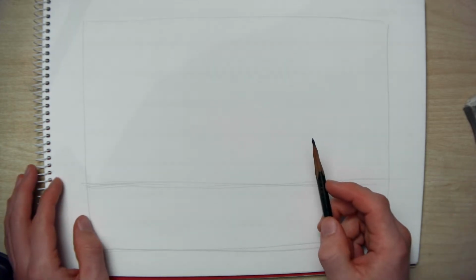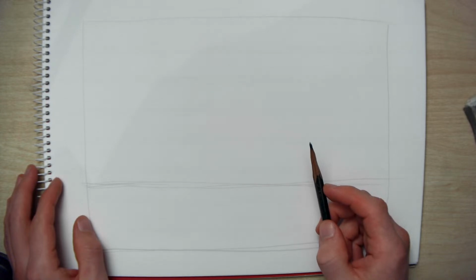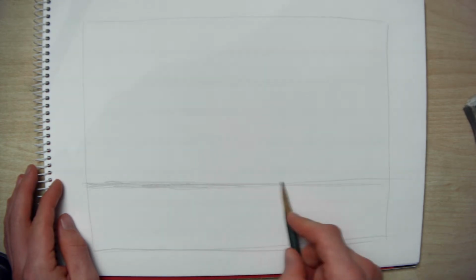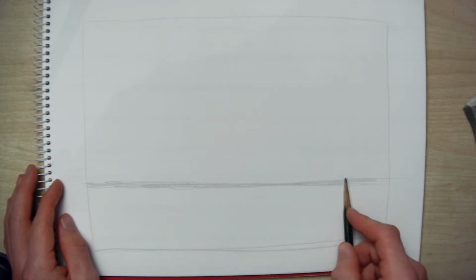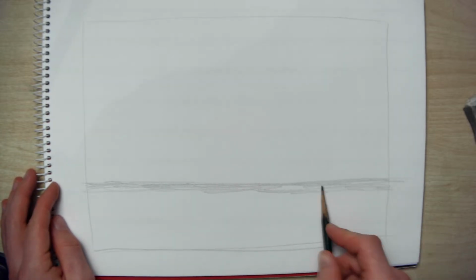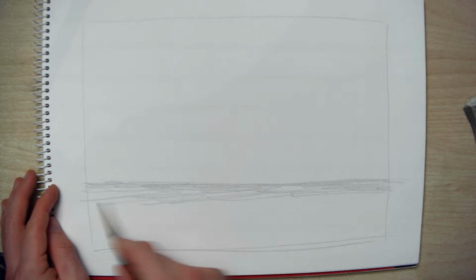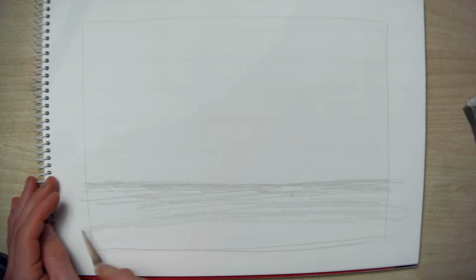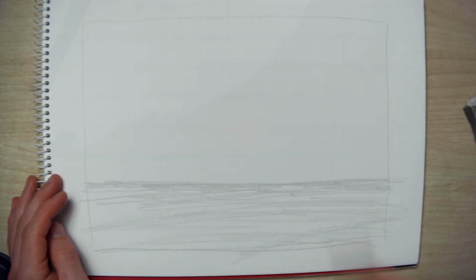All right, should we have a sky today? You know what? Let's not have a sky today. Let's go right into the ground right here. In the background, then have a midground here, and set up the foreground as well.